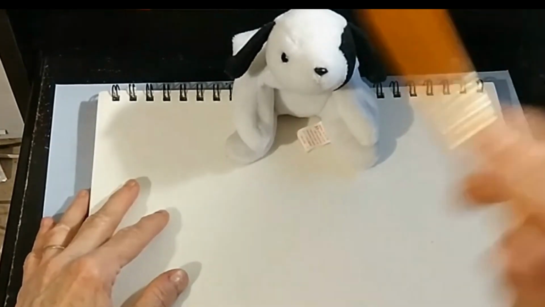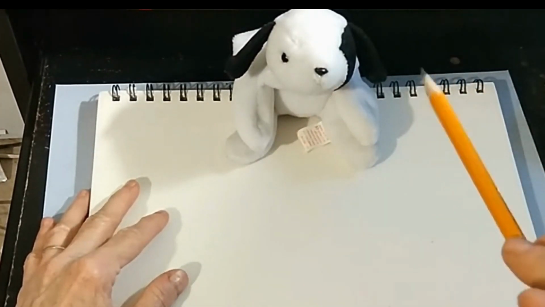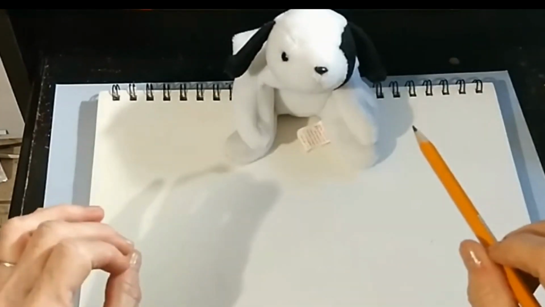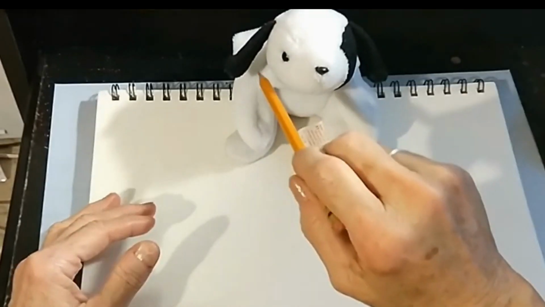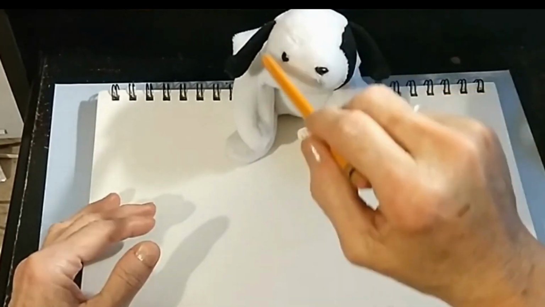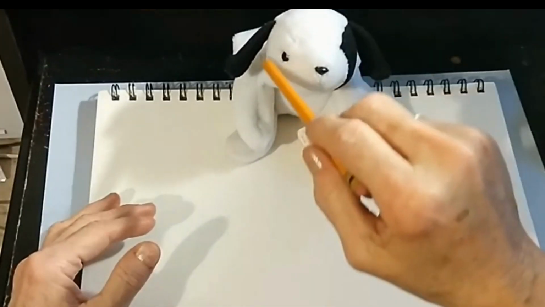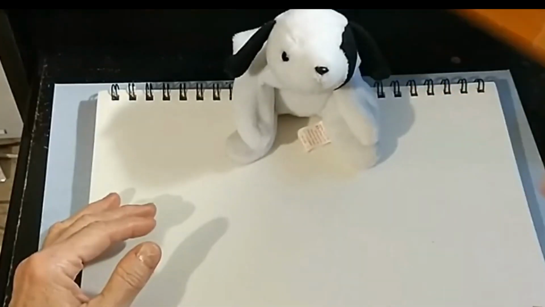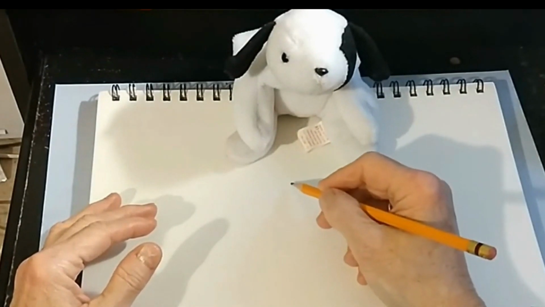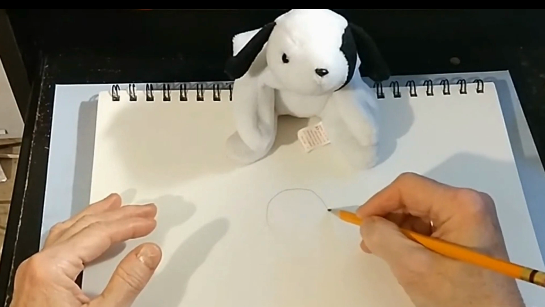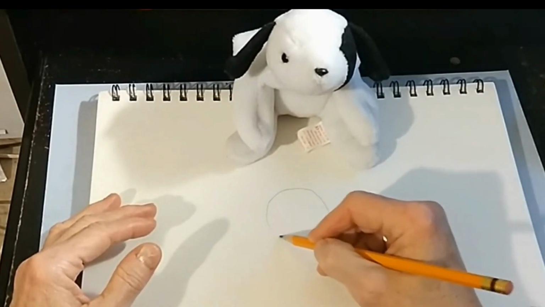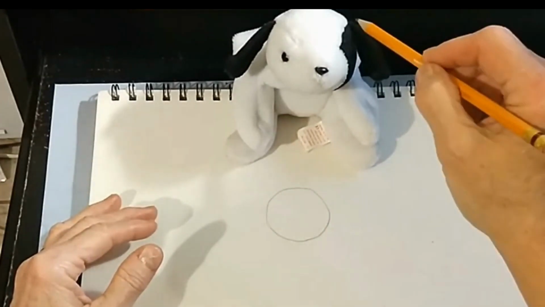But when you draw, make sure that you look at each part as a shape. For instance, the head right here will be a circle. So I'm going to start, first of all, by drawing the head as a circle. So let's go ahead and do that. Excuse how the camera is jumping a little bit. Okay. So there I have the head.